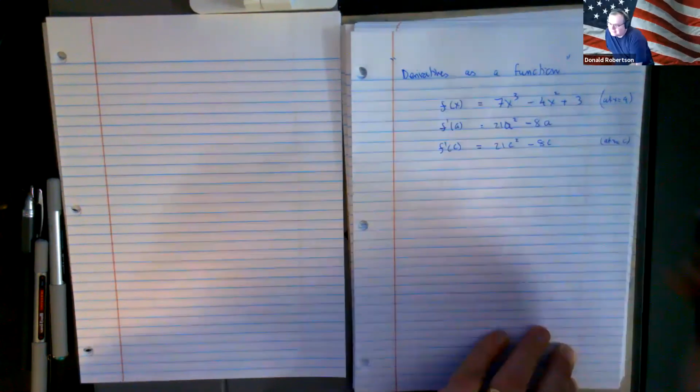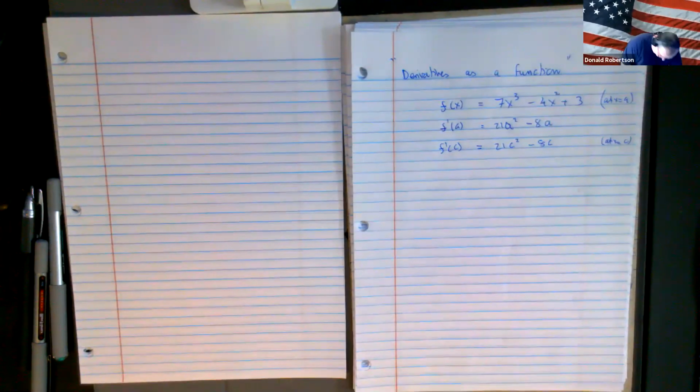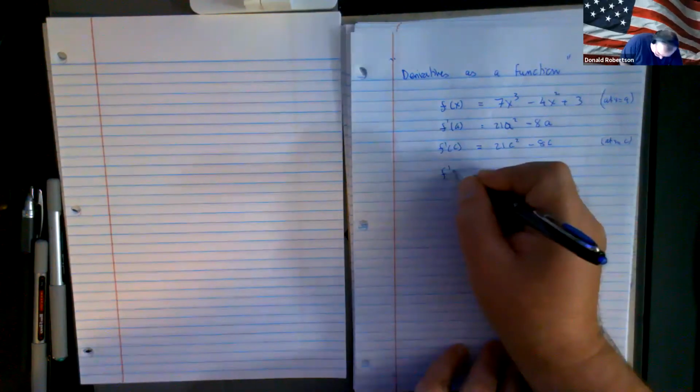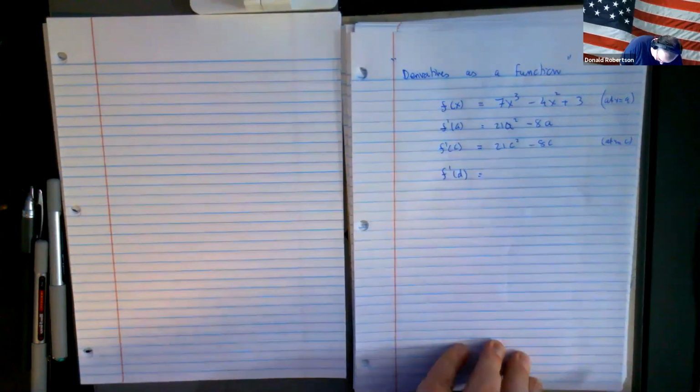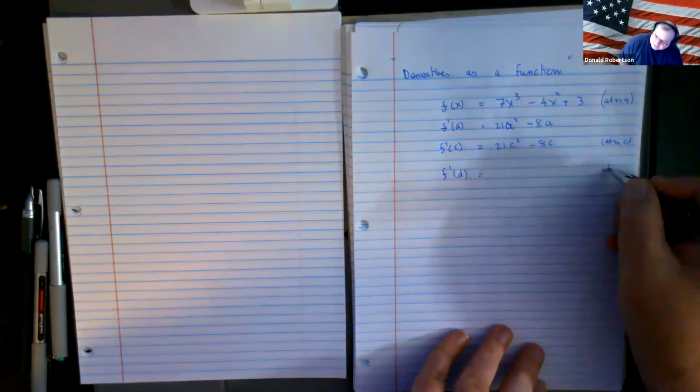Yes, agreed. Overkill, I know it's stupid, but I'm doing it anyway. Wouldn't this be the derivative at x equals d? And wouldn't its formula be 21d squared take away 8d?